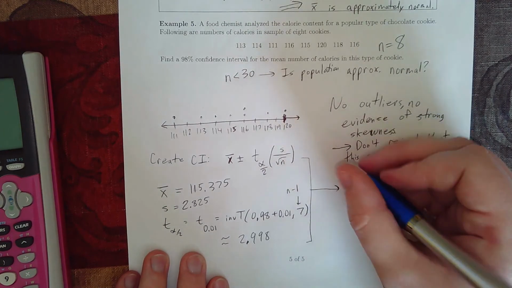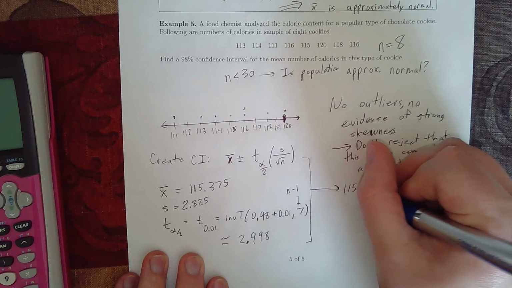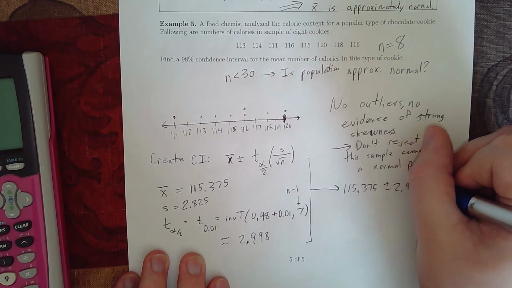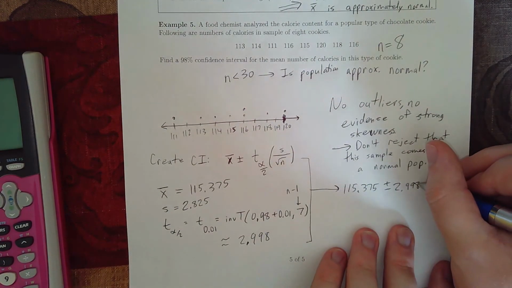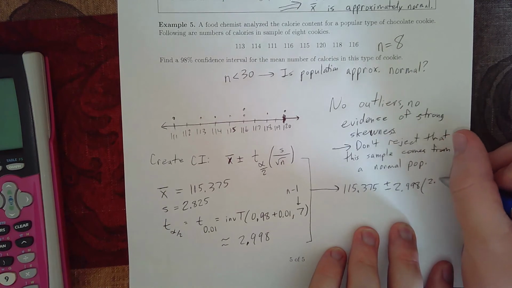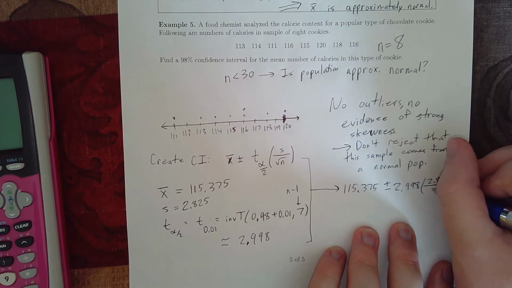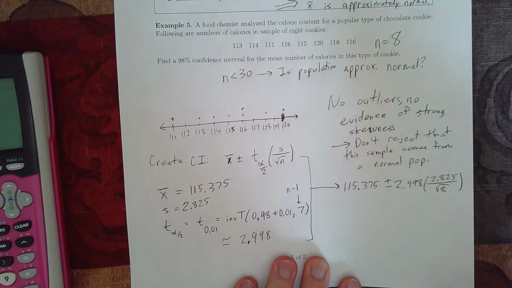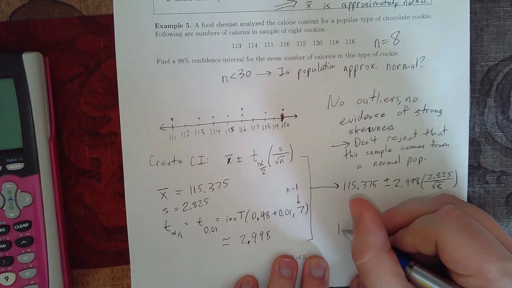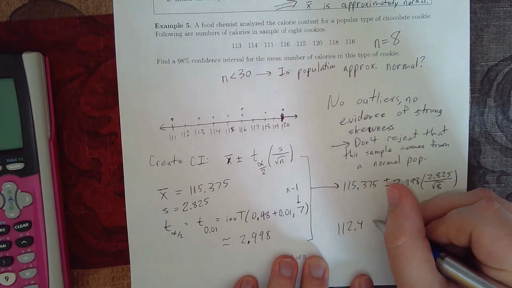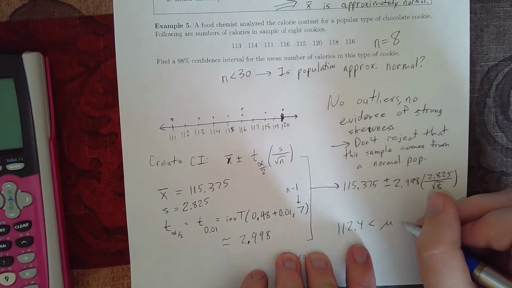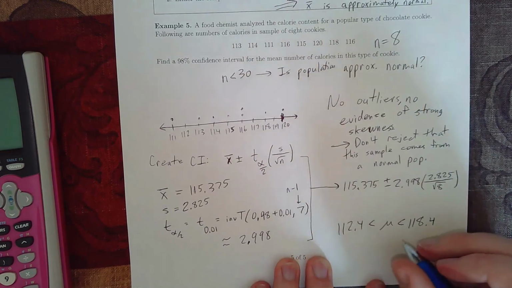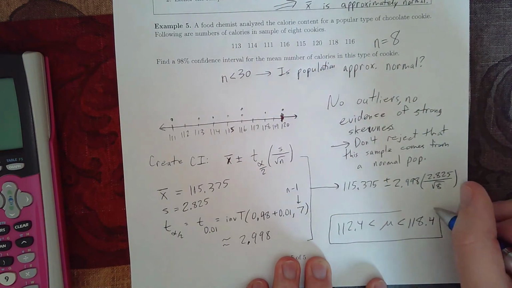Taking all this information and using it to create a confidence interval, we get 115.375 plus or minus 2.998 times 2.825 over the square root of 8. And so this will end up giving us, in the end, that mu is between 112.4 and 118.4 as our confidence interval.